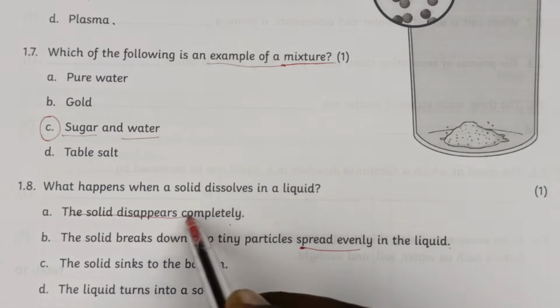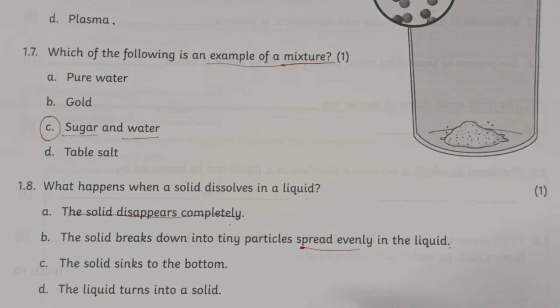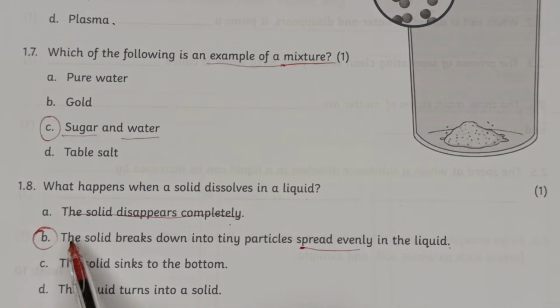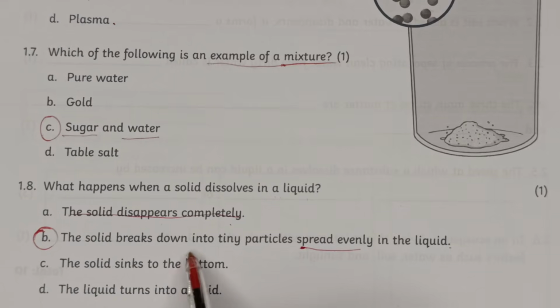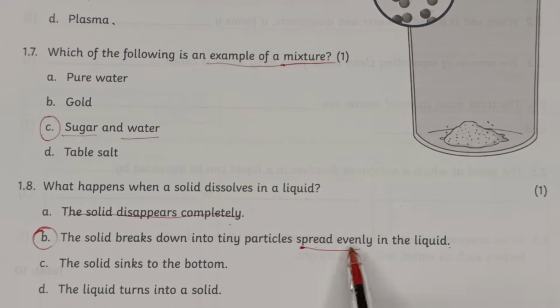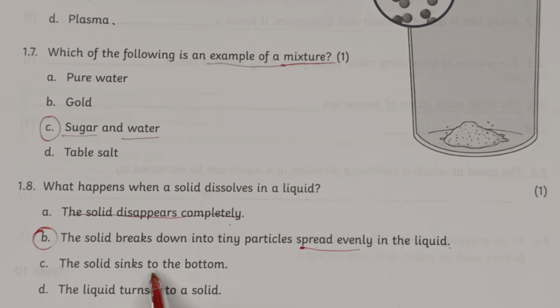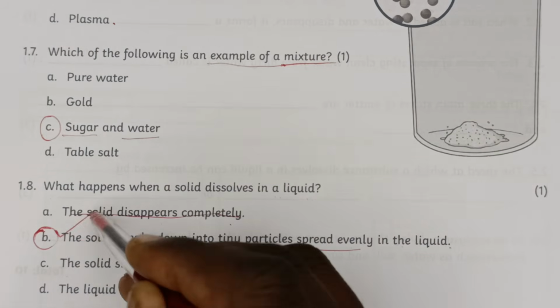This is a wrong answer. This is correct. When you dissolve, for an example, sugar in water, it means the small particles of sugar spread evenly into the liquid. The solid sinks to the bottom? No. The liquid turns into a solid? No. So the correct answer is B.